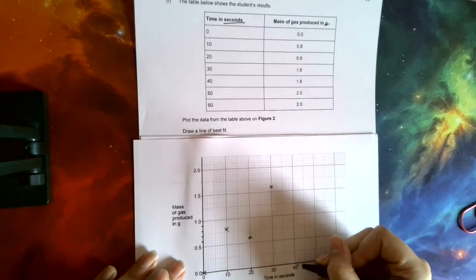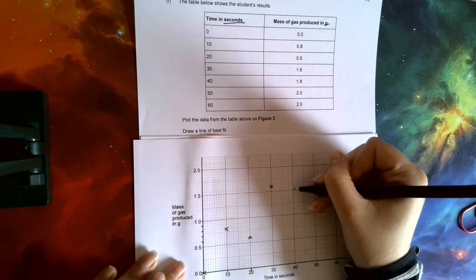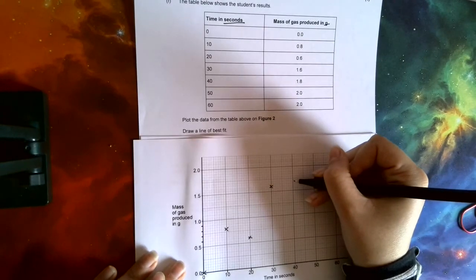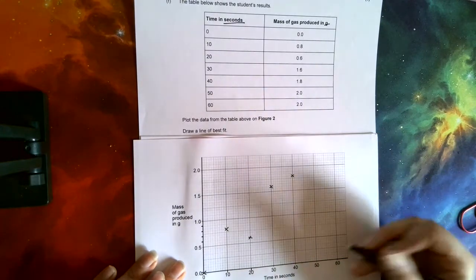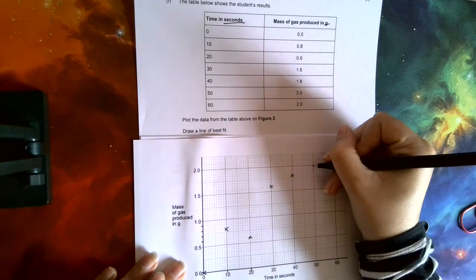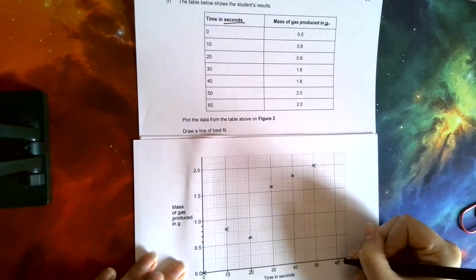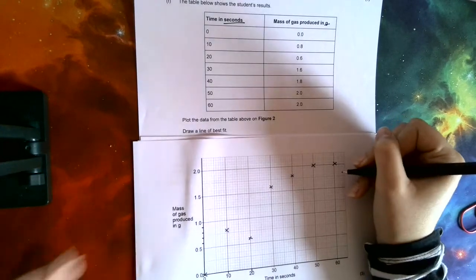At 40 seconds, we need to go to 1.8, so go all the way up. So this is 1.5, 1.6, 1.7, 1.8. At 50 seconds, we're going to go all the way up to the 2. And at the 60 seconds, we're going to go all the way up to the 2.